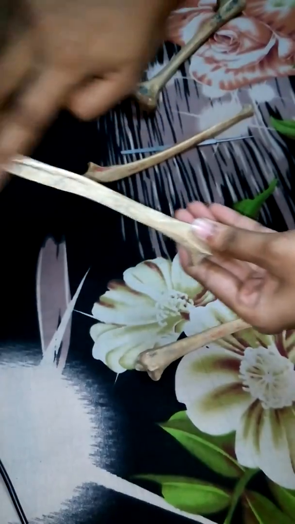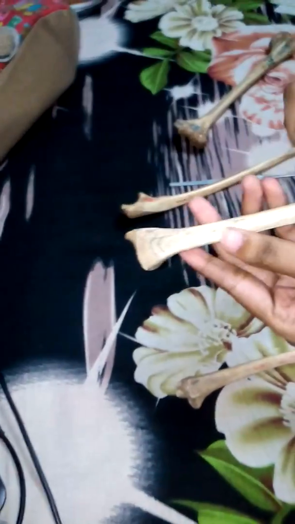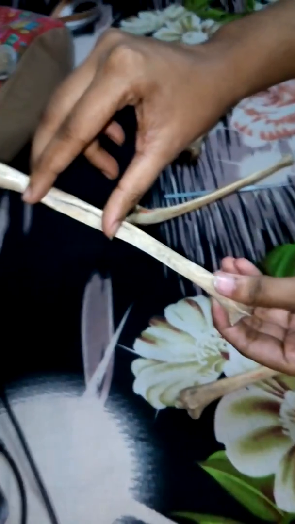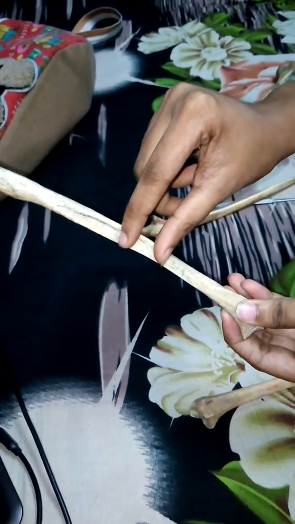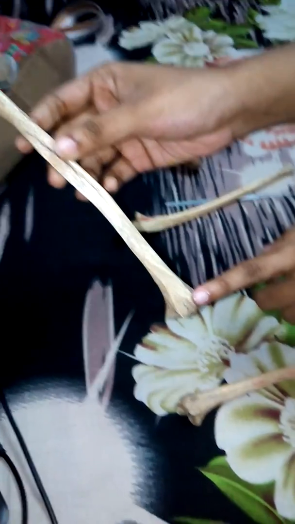This is the posterior surface, and abductor pollicis longus and extensor pollicis brevis origin, and this is dorsal tubercle of Lister, and this is radius.